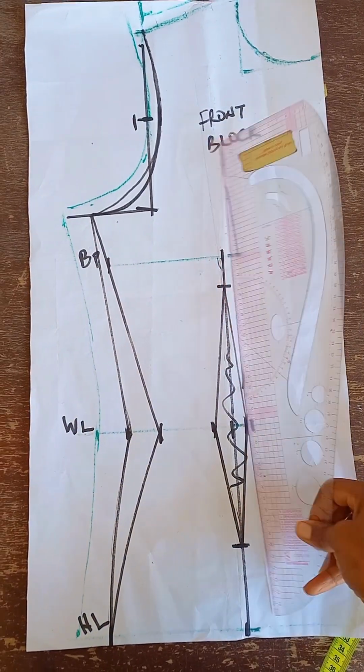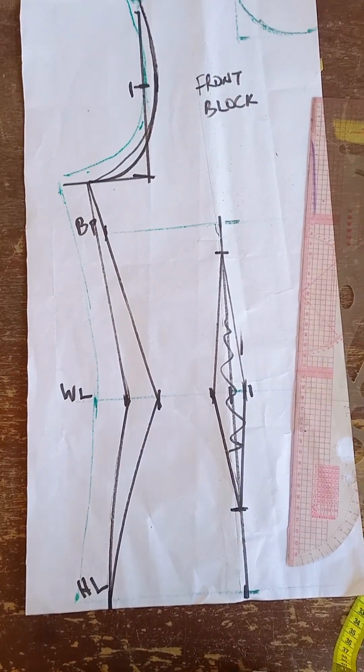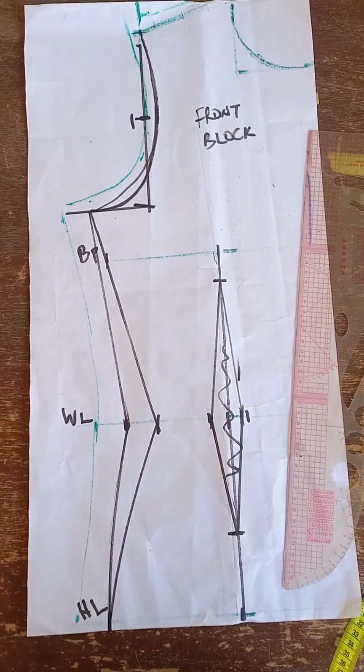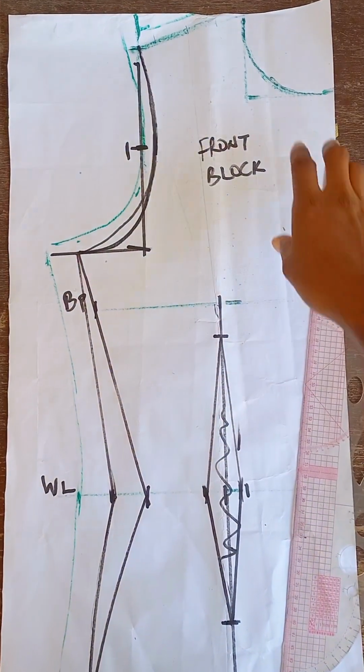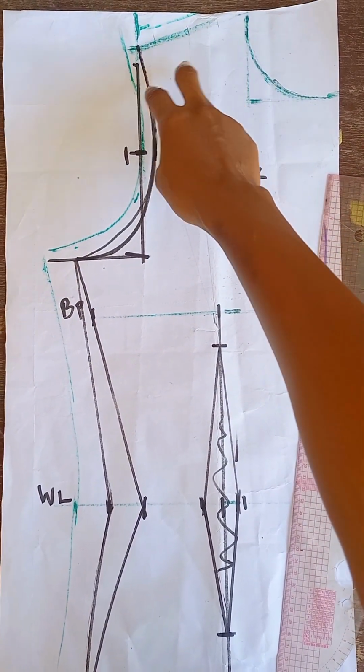From our previous tutorials, if you've not seen it, kindly go and check it so you have a basic understanding of what we'll be doing here today. Now, a shoulder dart is a dart you find on the shoulder area of your basic bodice.